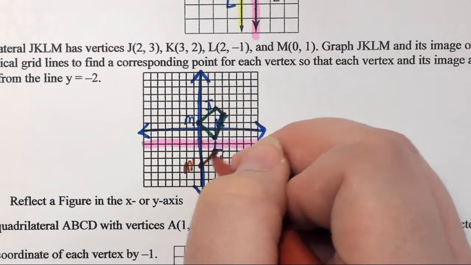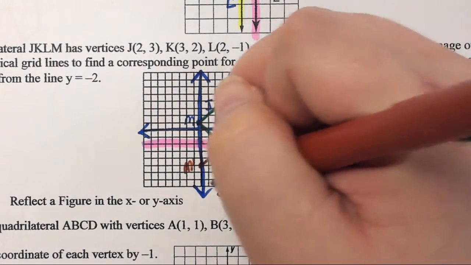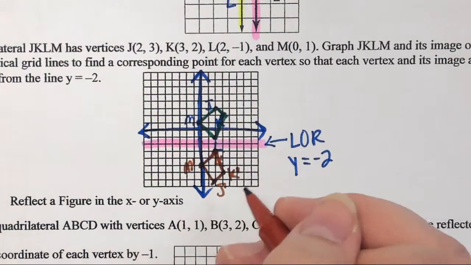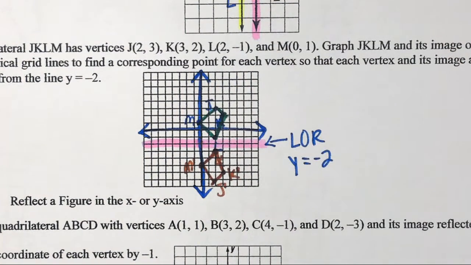So mine's tiny and hard to see, and for that, again, I apologize. But I use the exact same counting trick, like 1 up, so L prime's 1 down, to plot my 4 new points. Are there any questions about the first 2 examples?